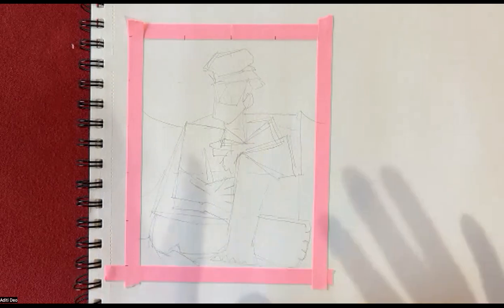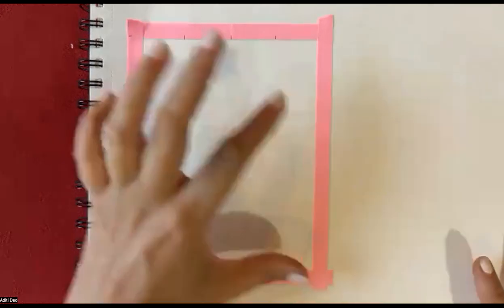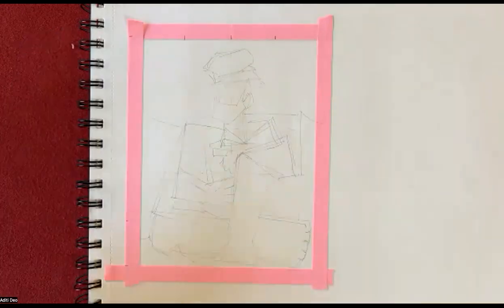Try to avoid making details. Make the larger shapes.